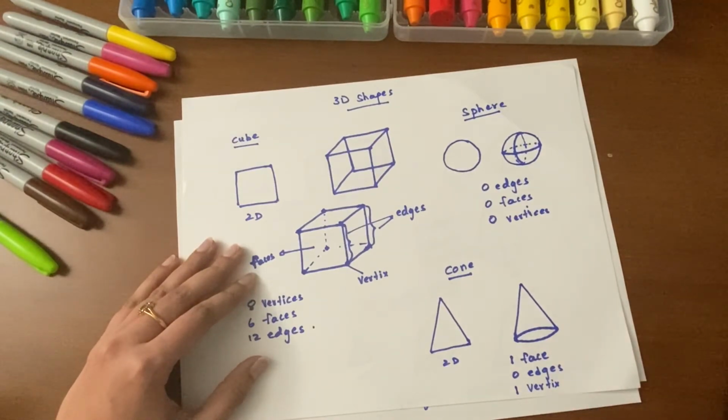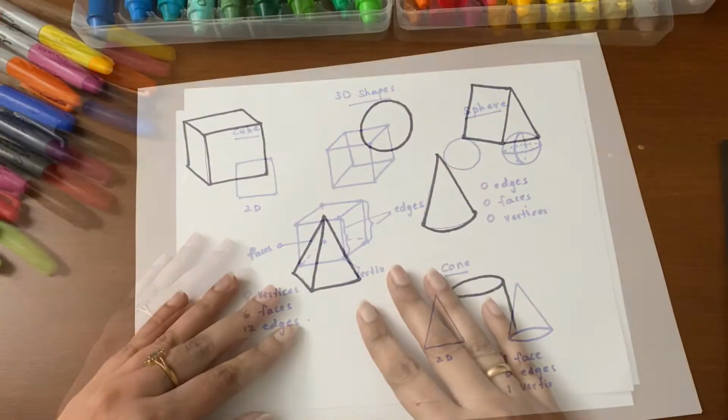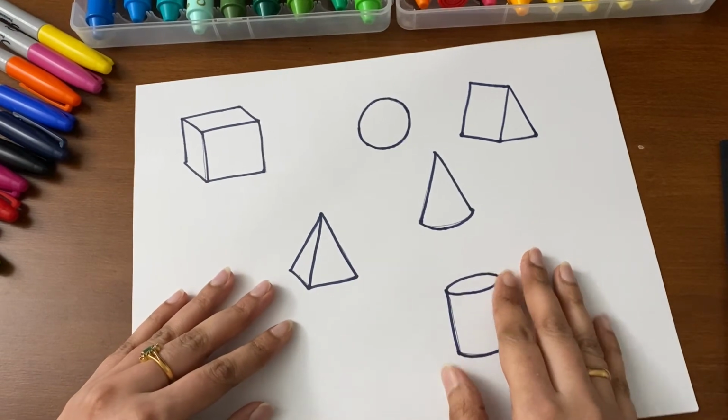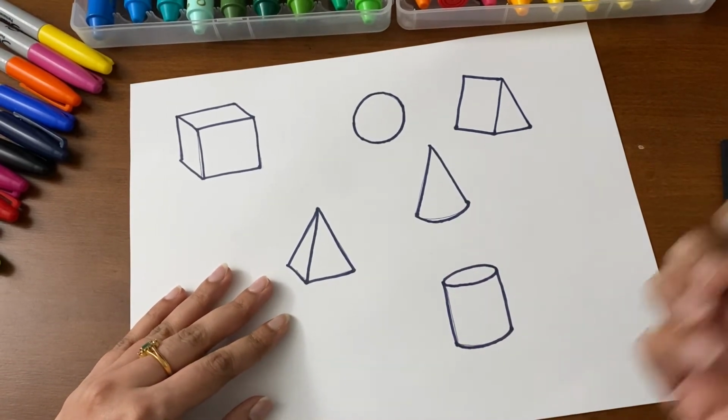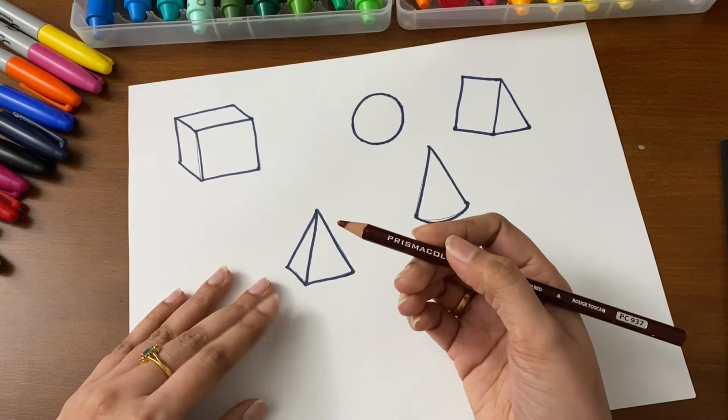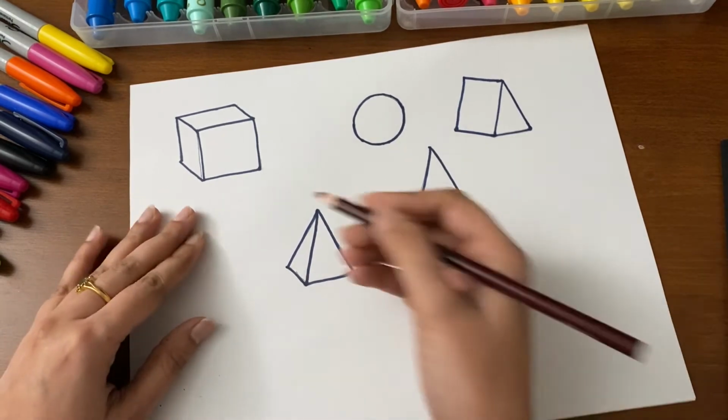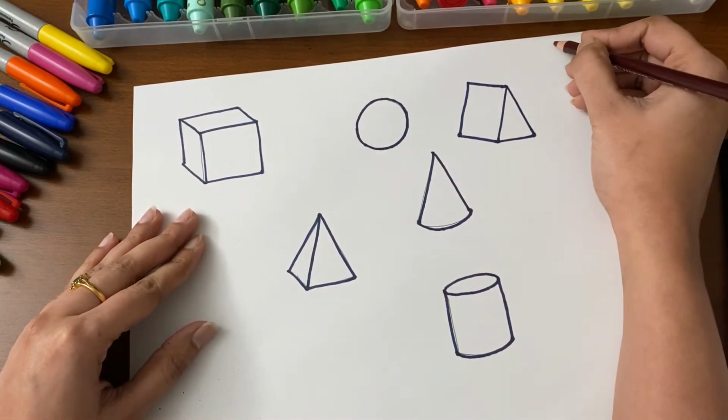Now let's have a quick look of how to shade these 3-dimensional shapes. Once you have the outlines of all the 3-dimensional shapes, imagine where the light source is hitting it and shade the opposite side heavily.